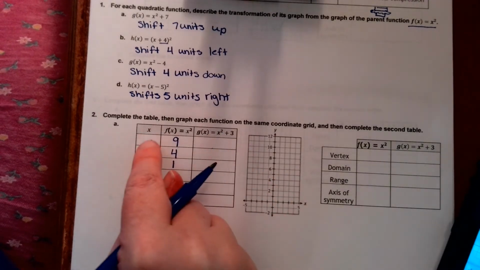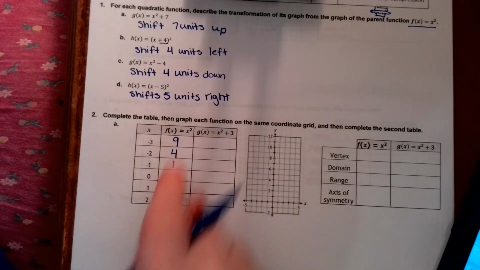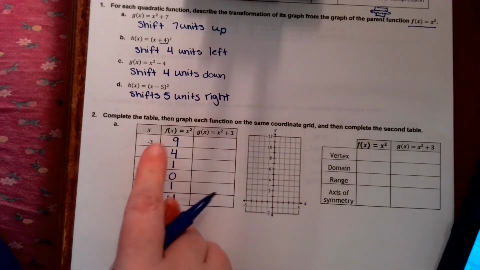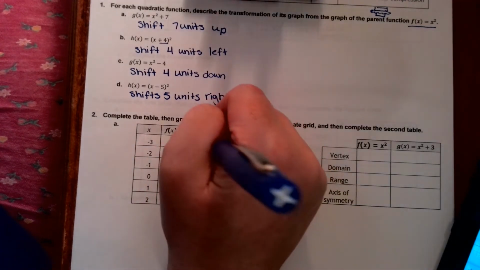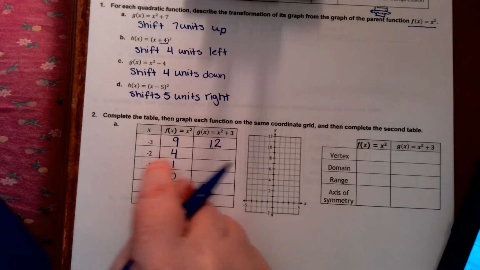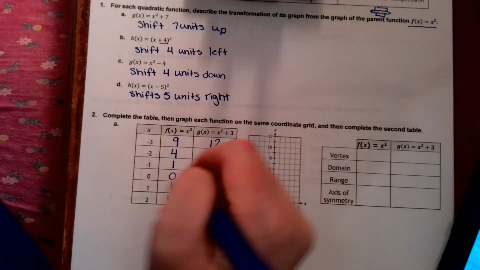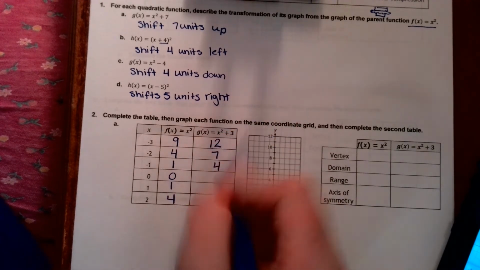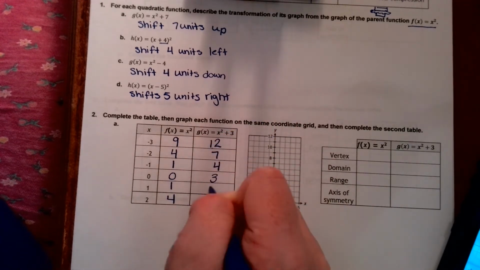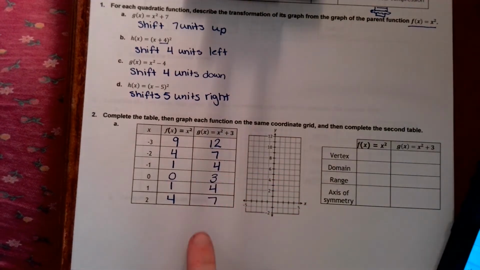So we're going to square this term and then add 3 to it. Now the good thing is we've already squared the terms. So negative 3 squared is 9, and 9 plus 3 is 12. Negative 2 squared is 4, plus 3 is 7. Okay, and we keep going. We'll just add 3. Just add 3.